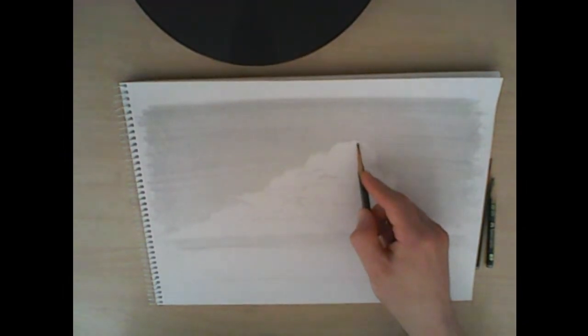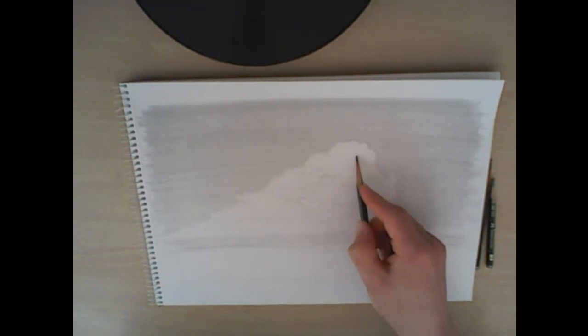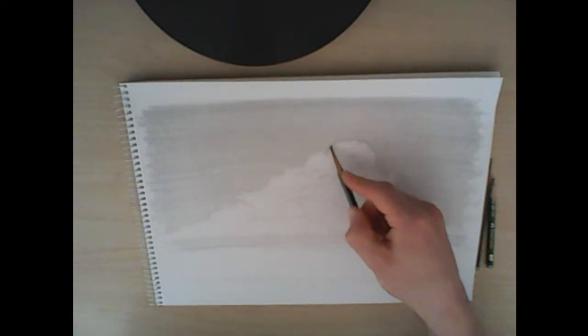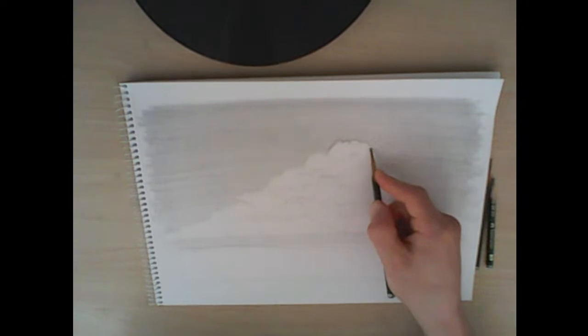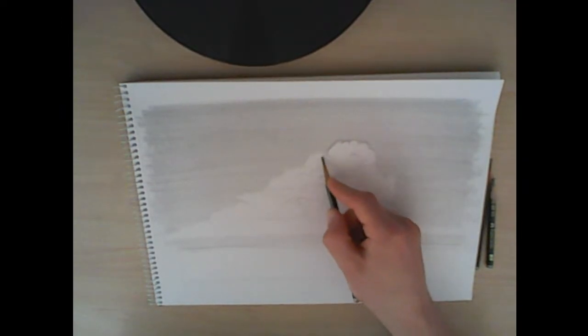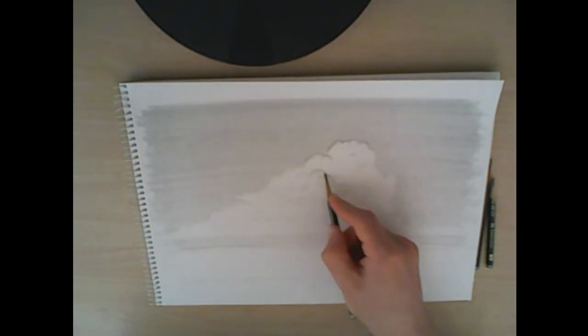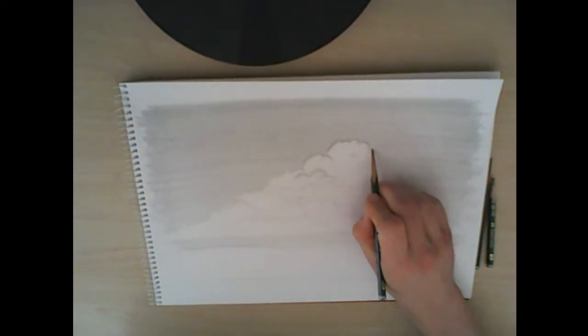So now it's just drawing arcs or M shapes. I want them to be darker than the sky. Darker than the sky. And maybe have some more detail.